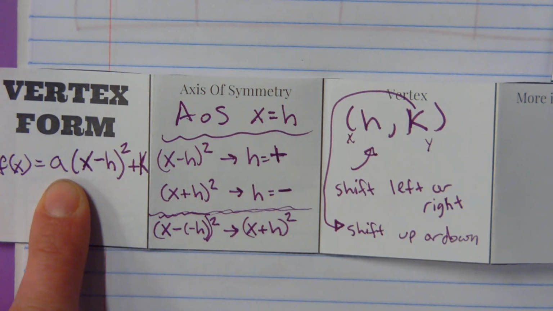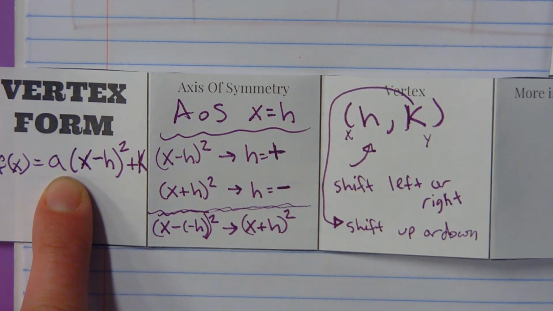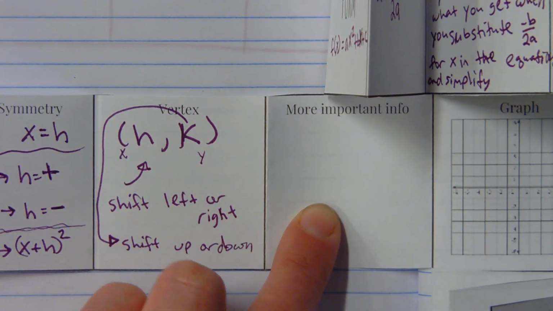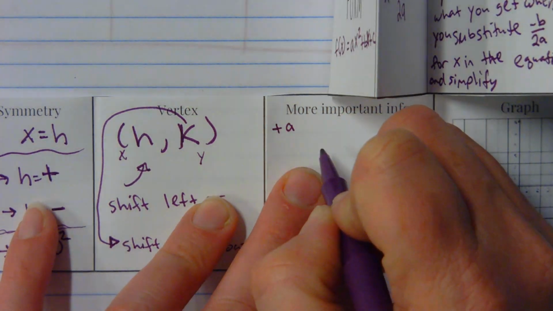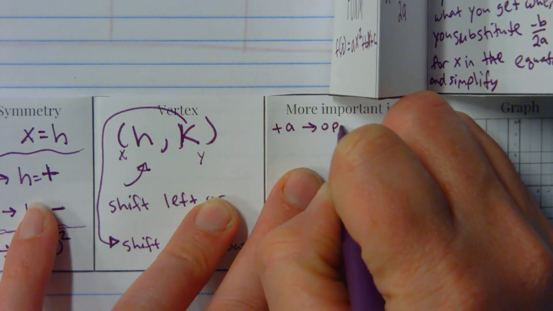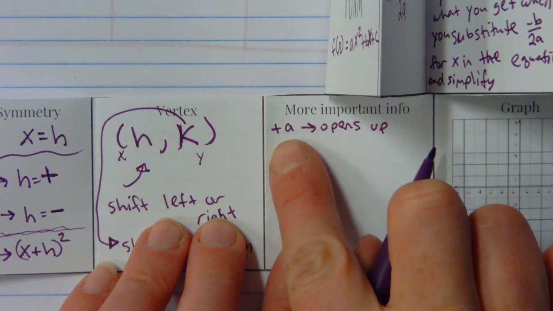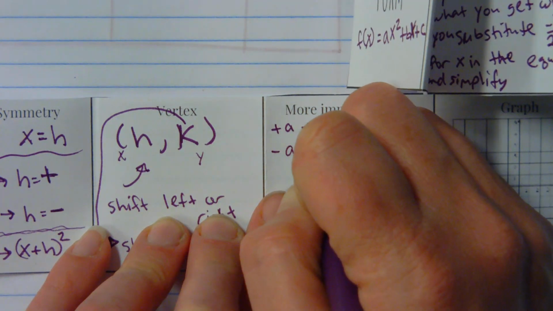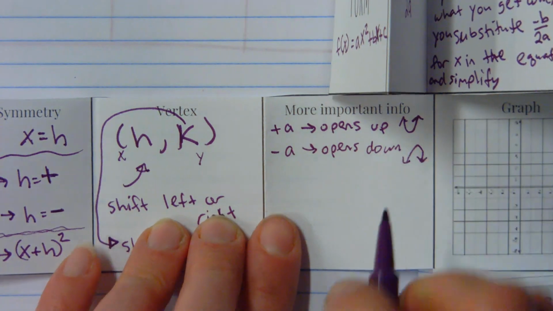Your A value, again, is just your dilation. It's your second difference. And we're going to use an example where it's not 1 to see how we graph it. So the last box that we need to fill out is more important information, and that is what our A value is. So if we have a positive A value, then we know that this opens up. And a lot of you realized that if A is positive, it's going to face upwards. It's going to open up. And if it's a negative A value, then it opens down. So it's going to go like that.